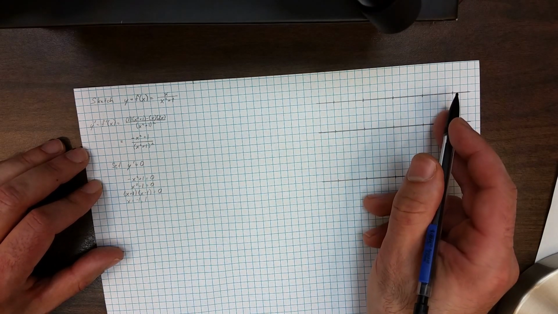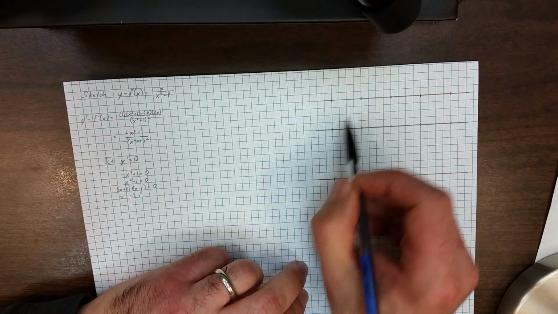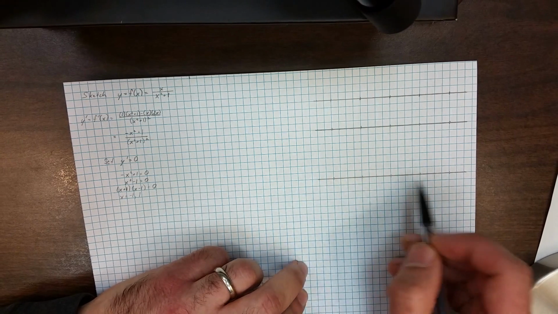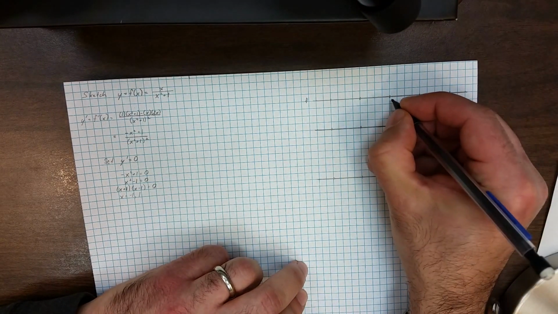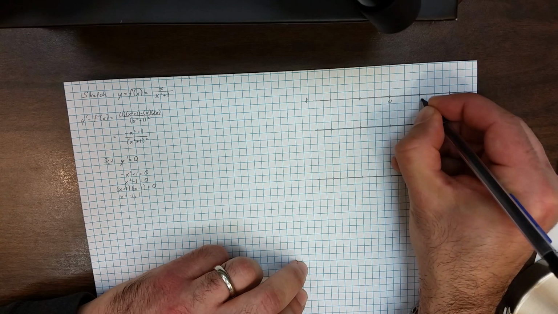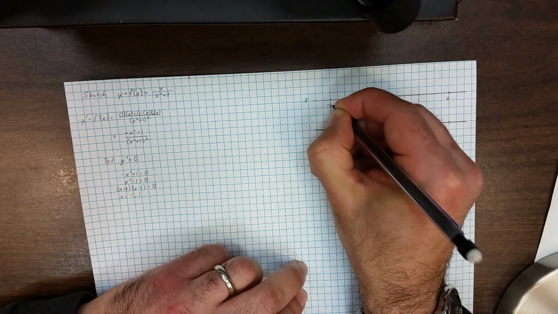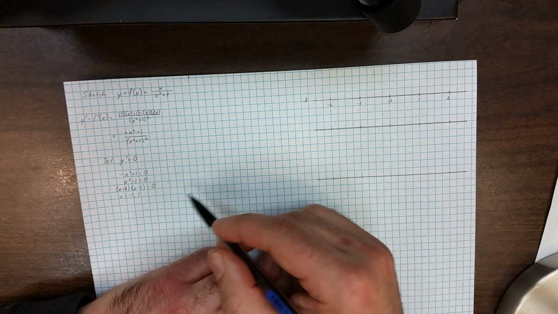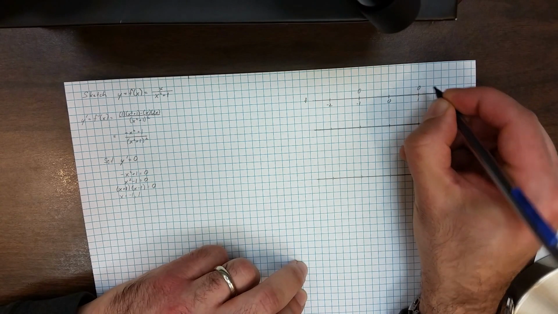I've left space over here to have a sign chart for the first derivative, for the second derivative, and I left space for a graph. So let's put a scale over here. We'll mark that as 0, 1, 2, negative 1, negative 2. And we can see that the first derivative is 0 at negative 1, we'll put a 0 there, and 1.